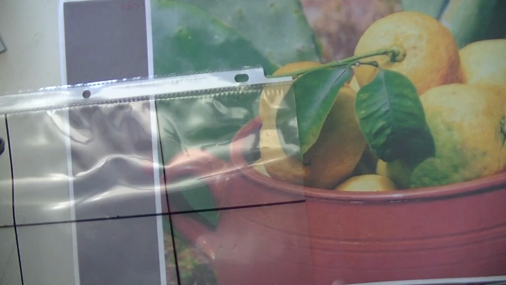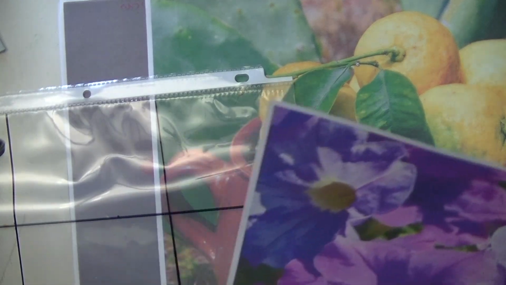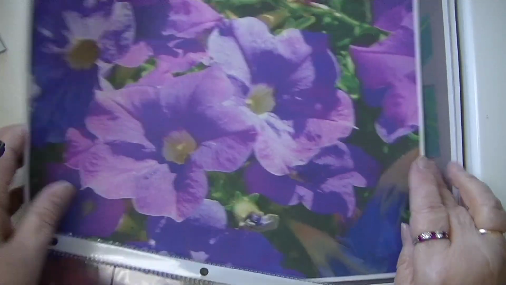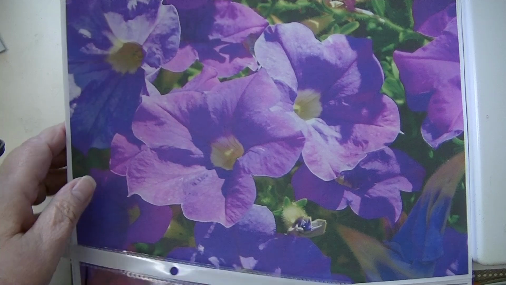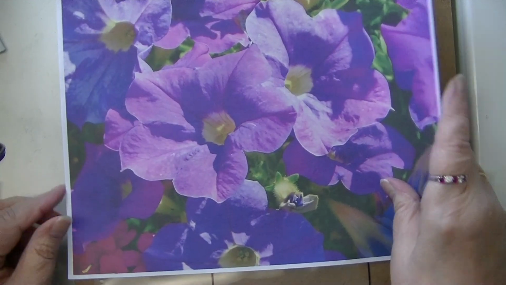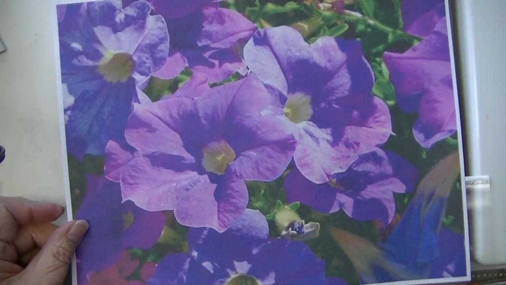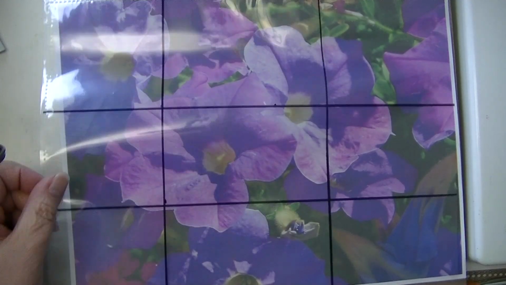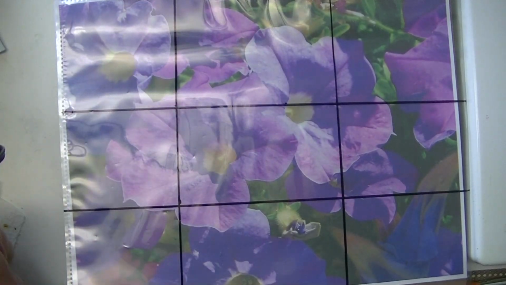Okay, so there's another one. Let's look at this one. These are pretty morning glories that I found. And I just love morning glories. I think they're one of the prettier flowers out there. They're fun to paint too. They've got lots of values and different things going on. So there's the design. Now let's take a look with our little graph on top of it.